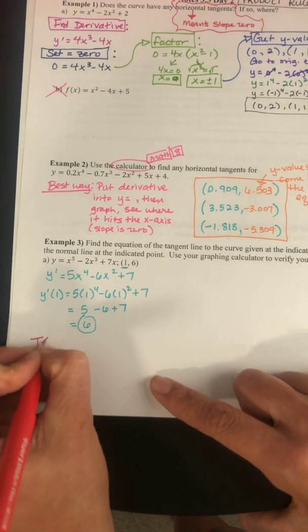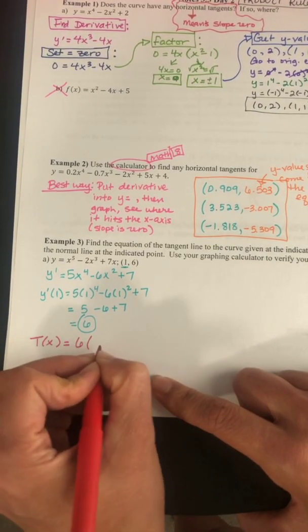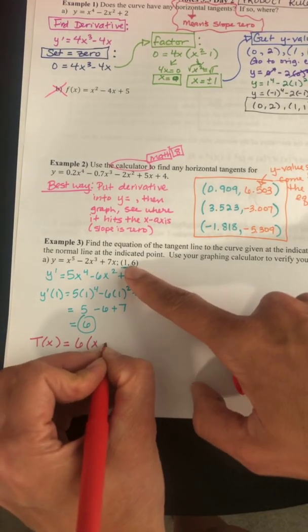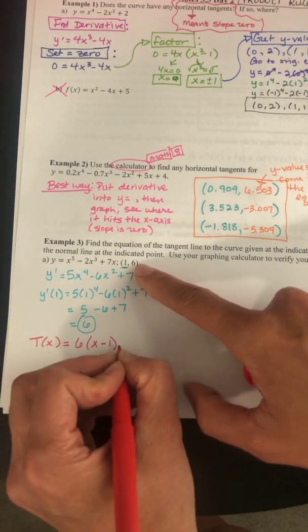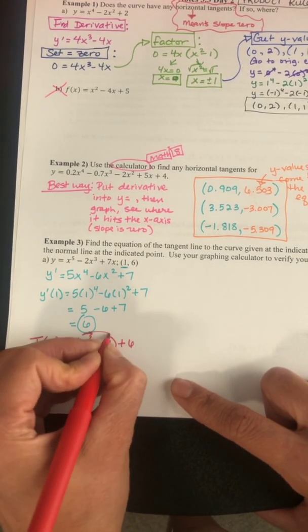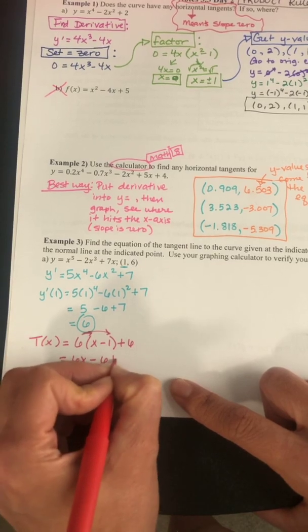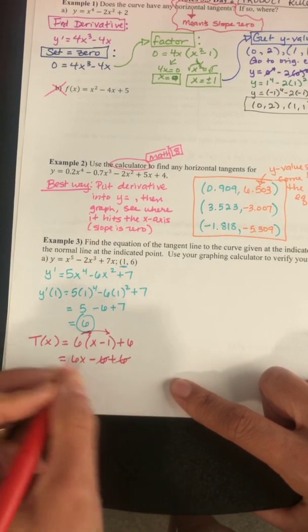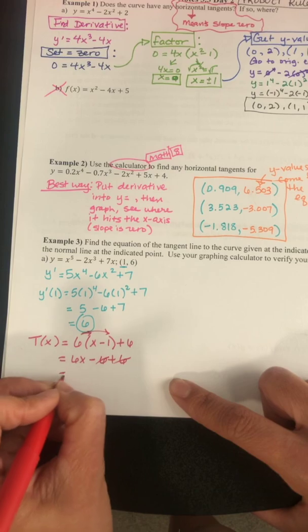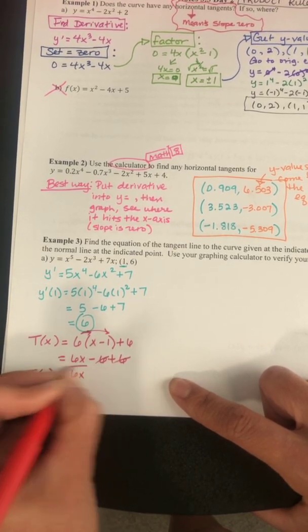So t of x equals, so the slope is 6 times the quantity x. The point is minus 1. And then the y value is a positive 6. Okay? And then we have to clean it up, distribute. So we'll get 6x minus 6 plus 6. Well, these 6's cancel. So I just have that t of x equals 6x.